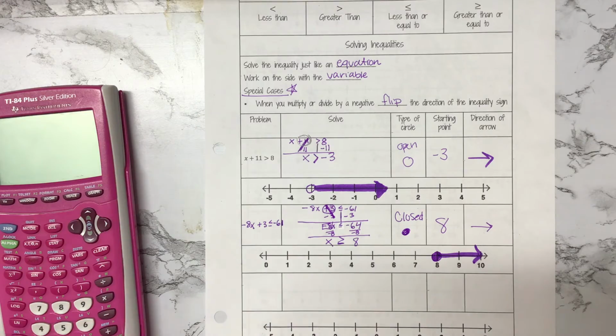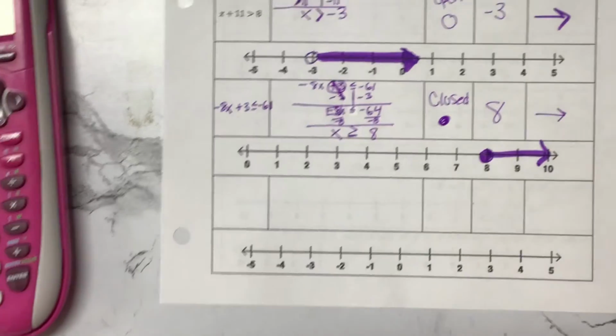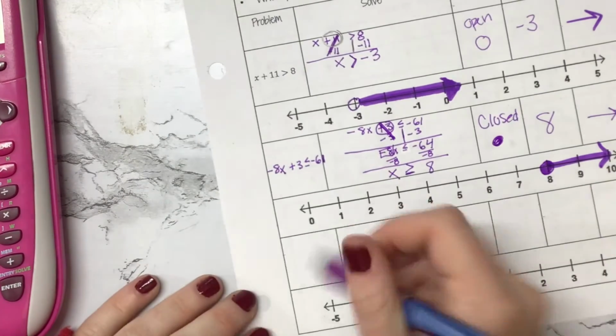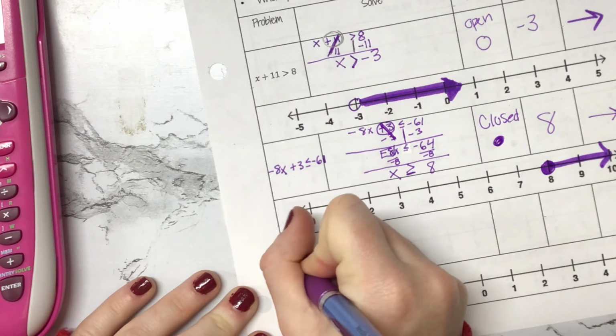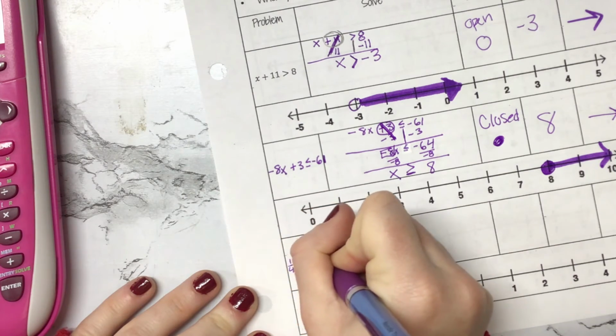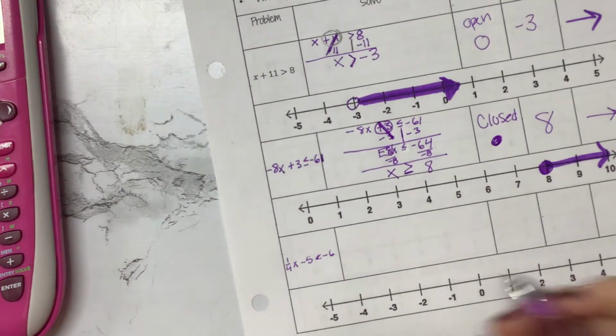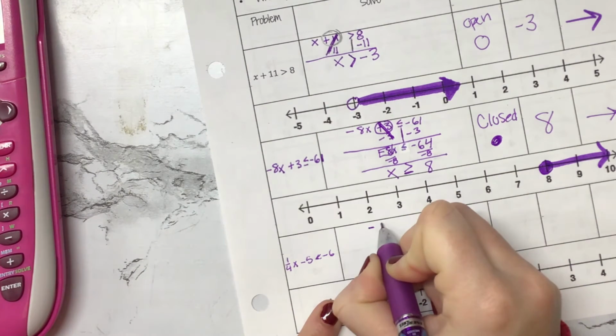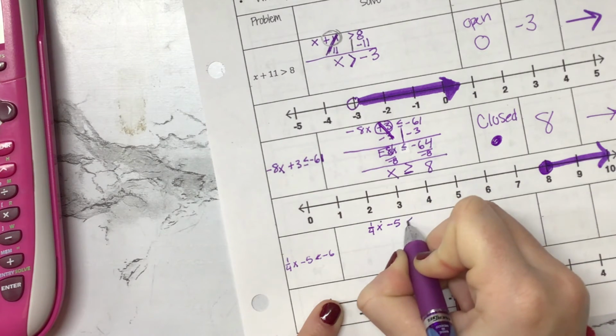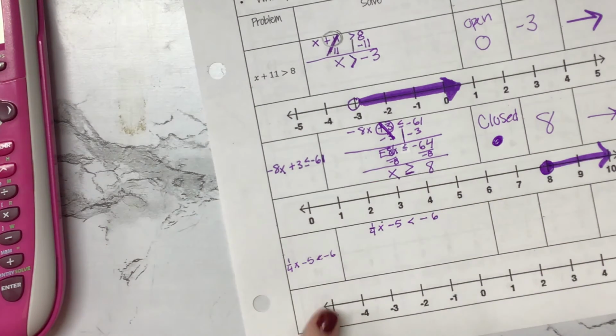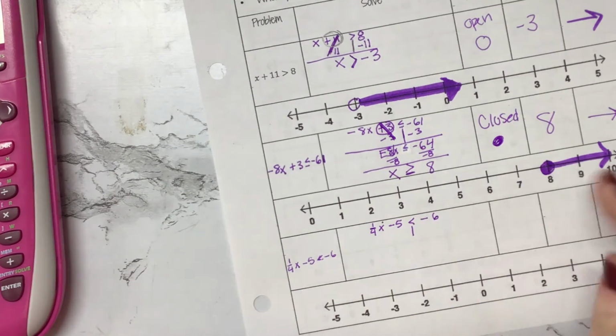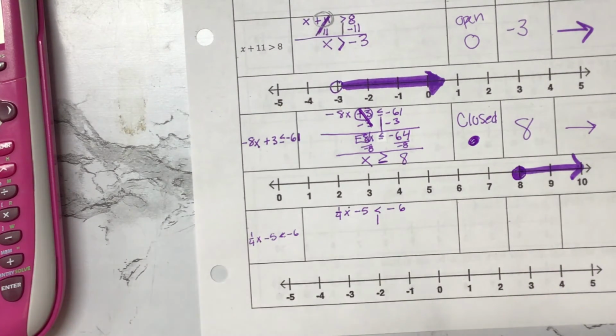Okay, and then our last one, we're going to solve together. Write this in with me. 1/4 x minus 5 is less than negative 6. So I'm going to start by rewriting my inequality. 1/4 x minus 5 is less than negative 6. I draw a line underneath. Okay? And then I'm going to solve it just like I solve an equation. There's no parentheses, there's no like terms.